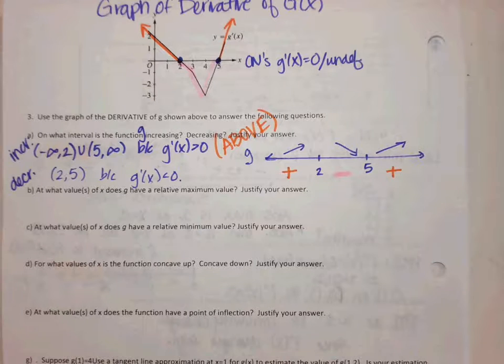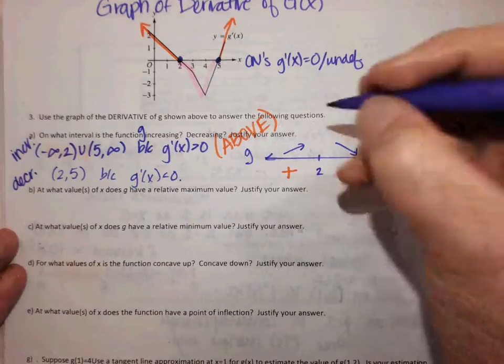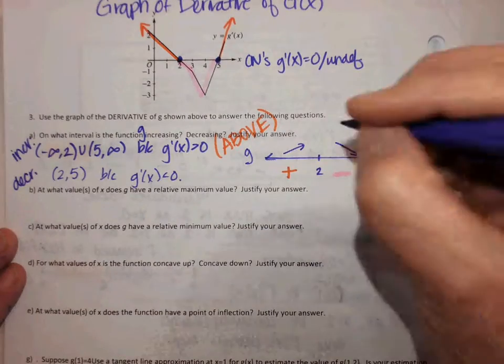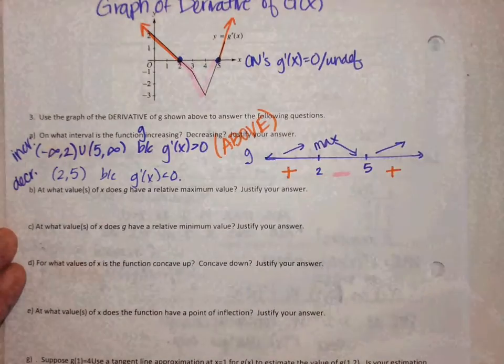Hold that thought. Then it says, where do I have a relative max? Look at your number line. Where's the max? 2. And where's the min? 5.